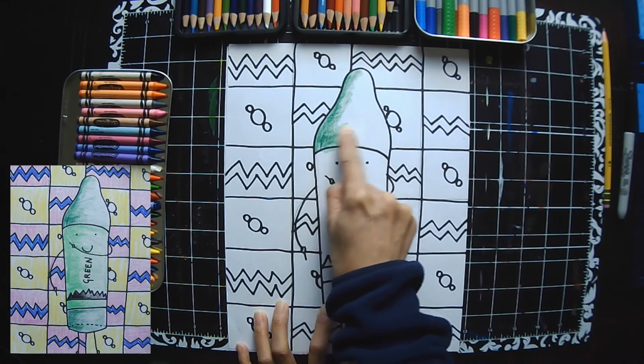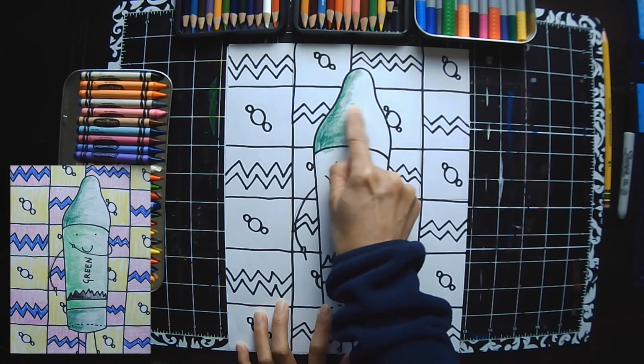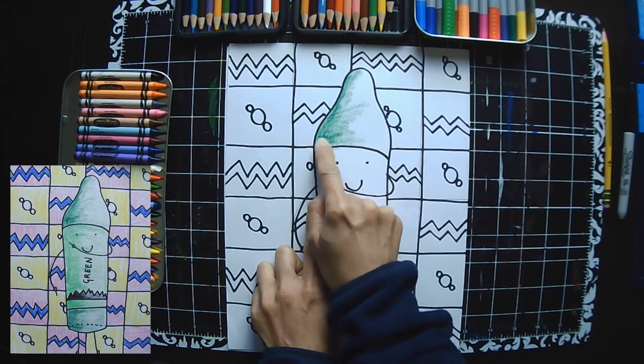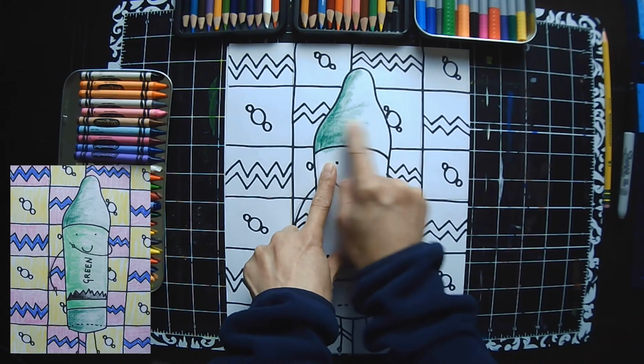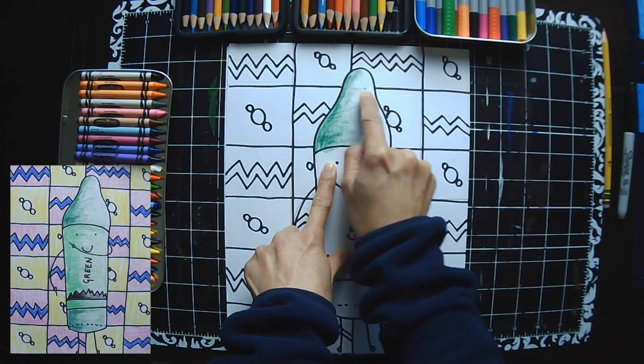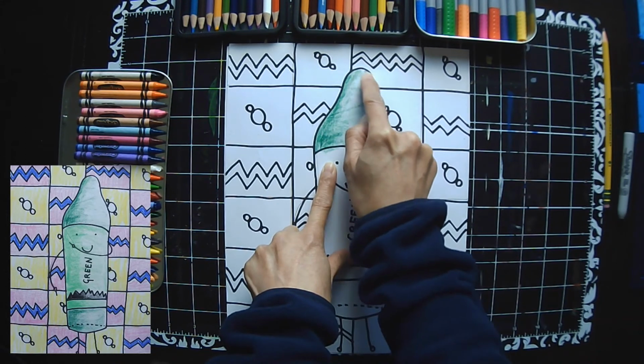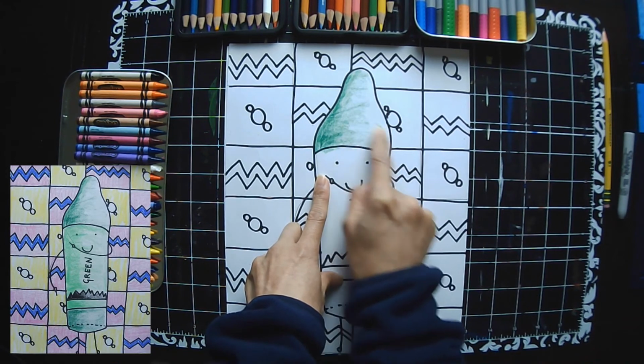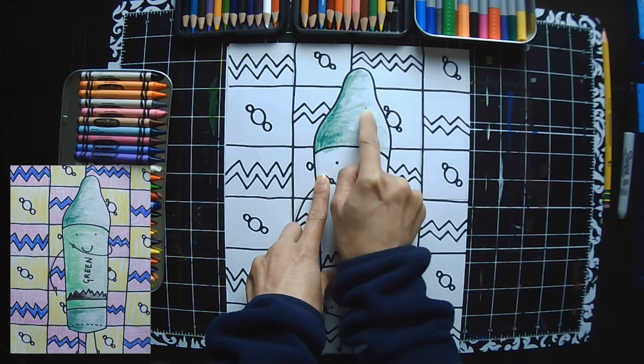And again, in shading, we want to also keep the direction consistent, and that helps you create the form. So if I curve my finger this way, it's going to help me create the illusion that the tip of my crayon is rounded. And as I go this way, still using the same color pencil right now, you can do the same with crayons.